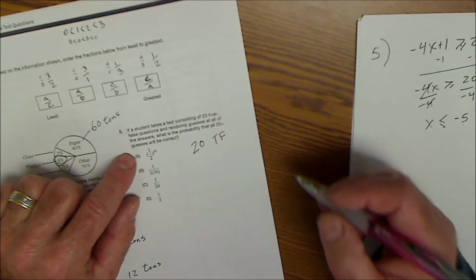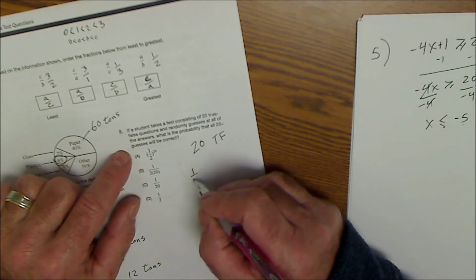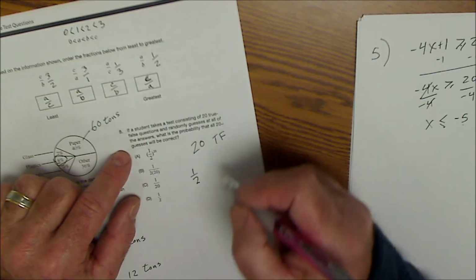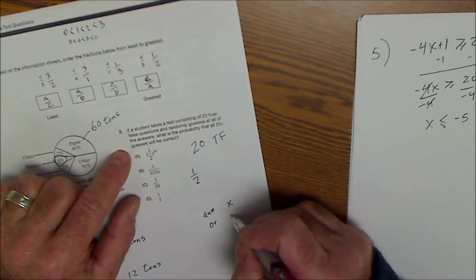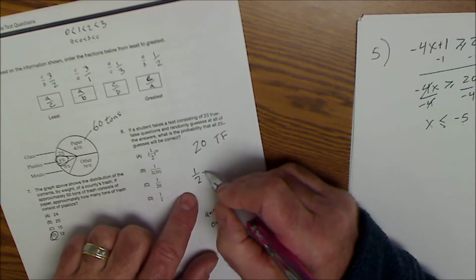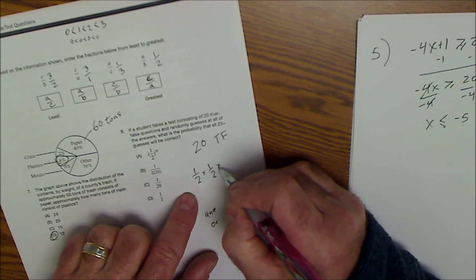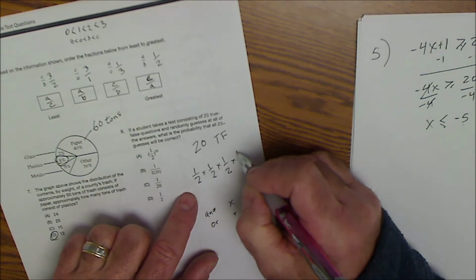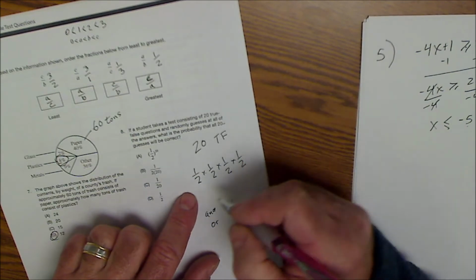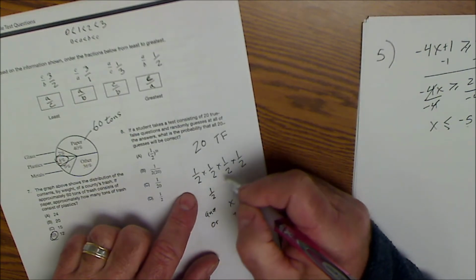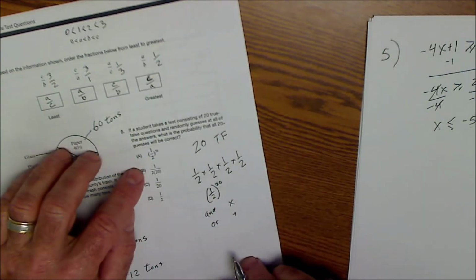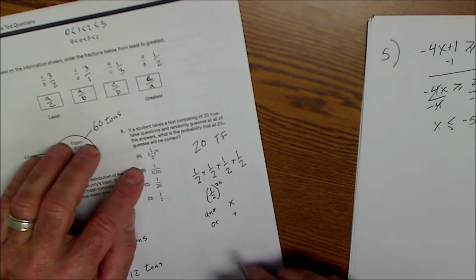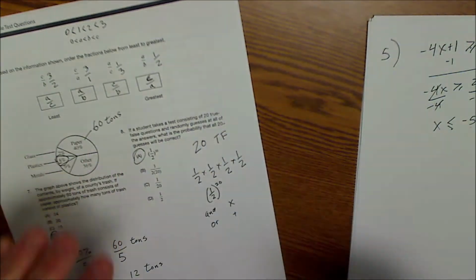So the likelihood of getting one right just randomly would be 1/2. And means to multiply, or means to add. So you'd have to guess on the first one, and then the second one, and then the third one, and then the fourth one, and then all the way across. So that would be 1/2 times 1/2 times 1/2, or 1/2 to the 20th power. So number 8 here is A.